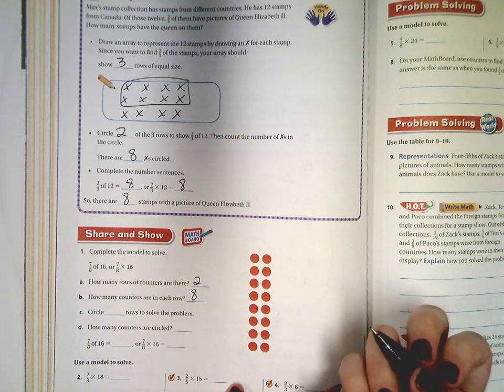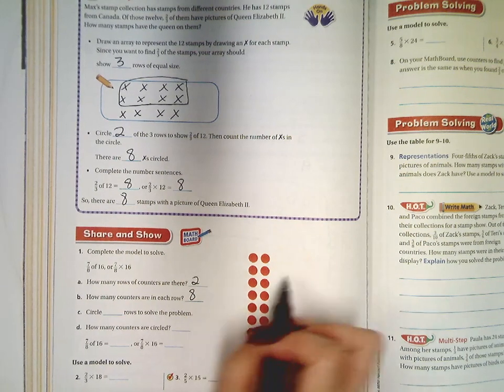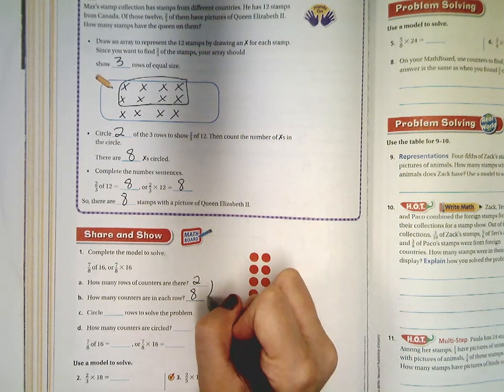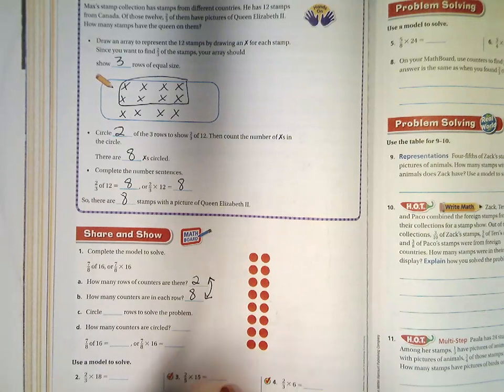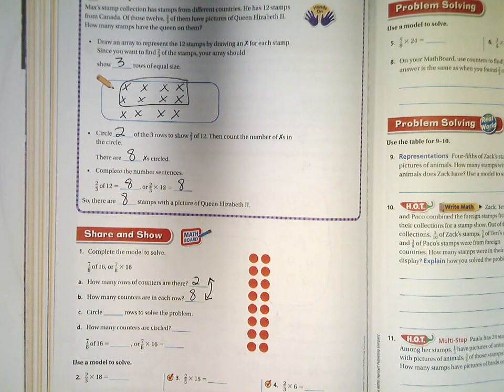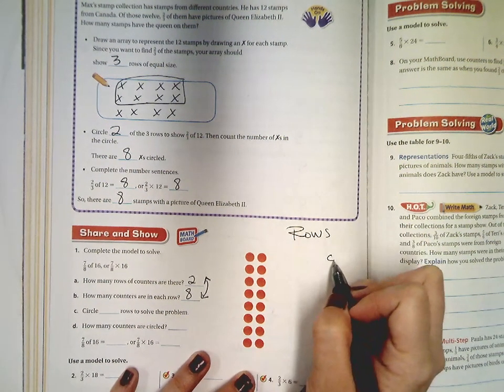Actually, this is split. Hold up. Because rows are this way. Sorry. So there are rows. How many rows is split these numbers? There are 8 rows of 2, not 2 rows of 8. Because our rows are like this and columns are like this.